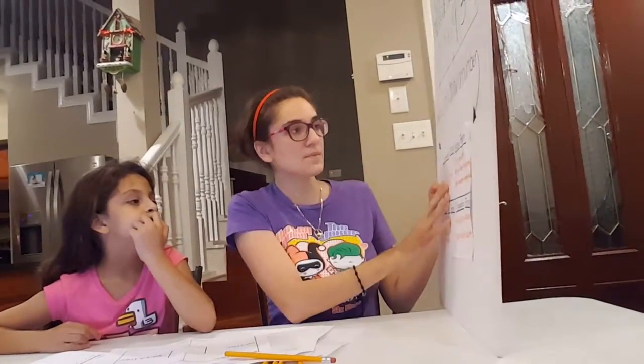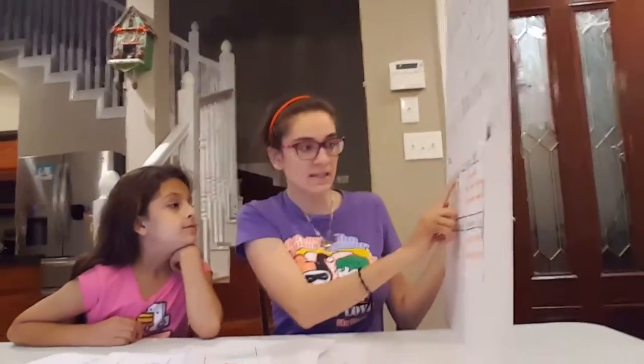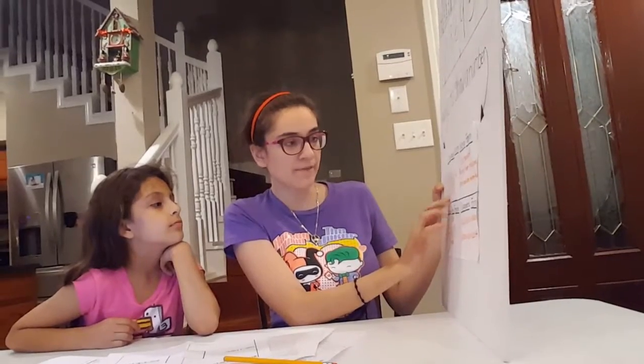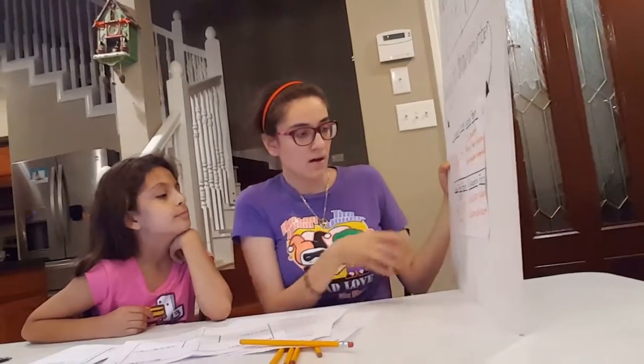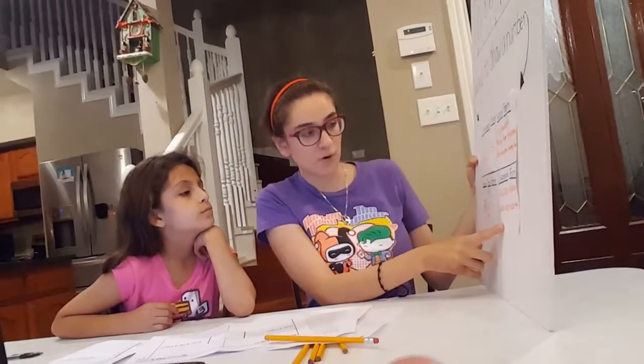So now these are different ways to show a number. This is the standard form. So this number right here, as you can see, has 3 numbers and then a comma. This number is 645,124. And this is how we do expanded form.